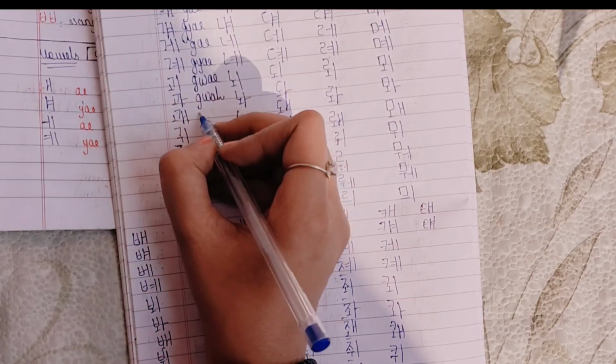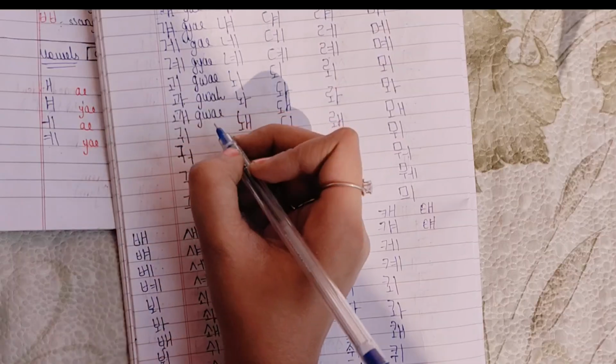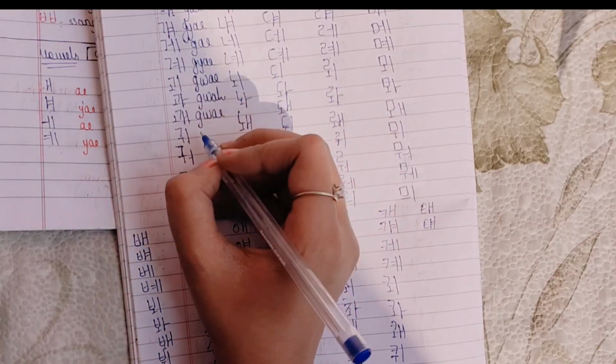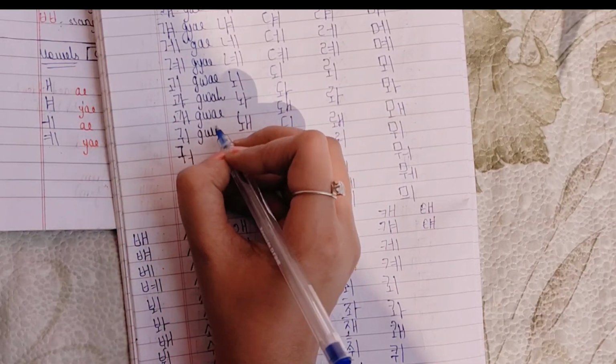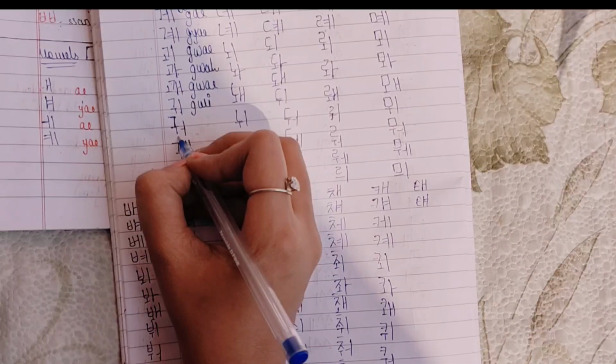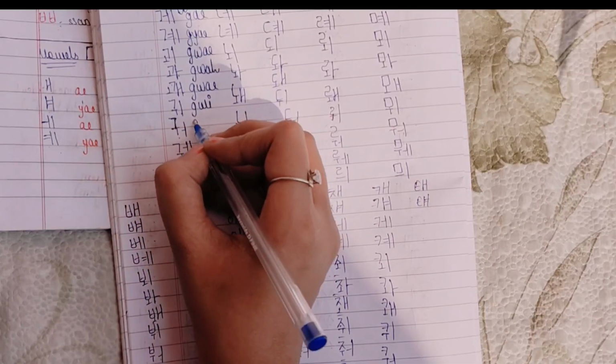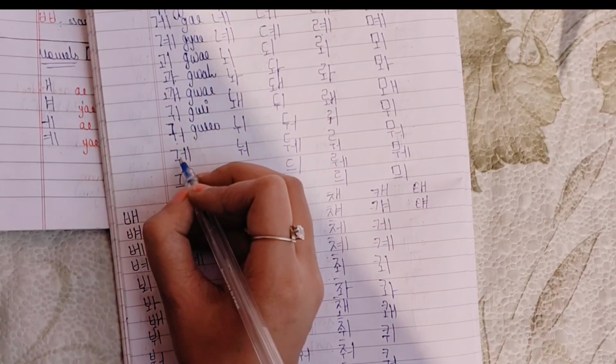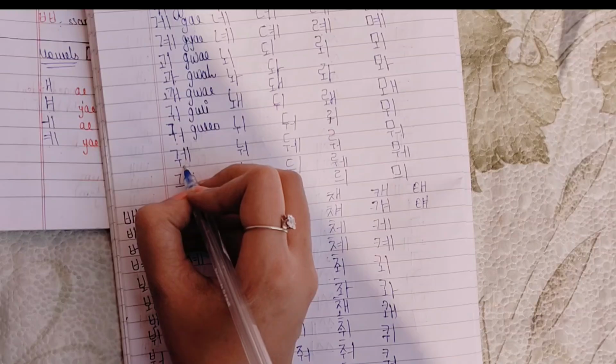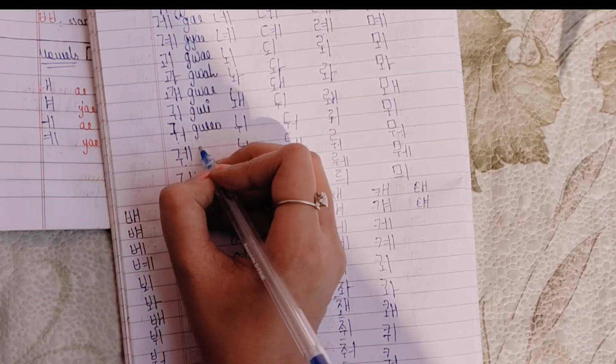This one was where again. So gue. This one was we. So it's gui. This one was wo. So it's guo. This one was, yes, we. So gue.